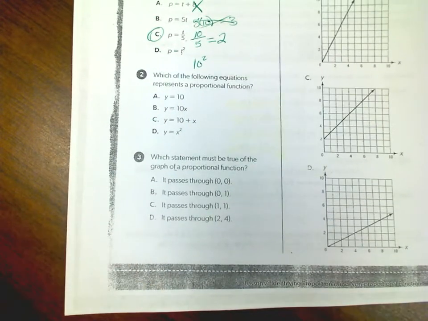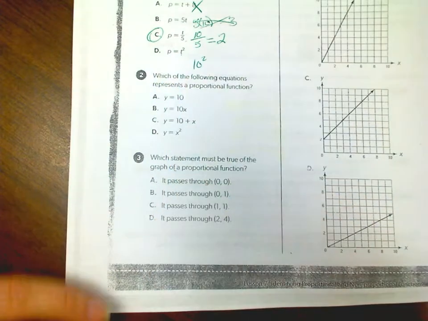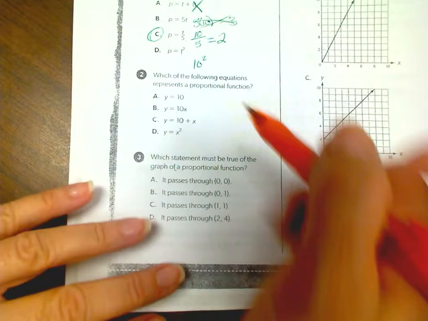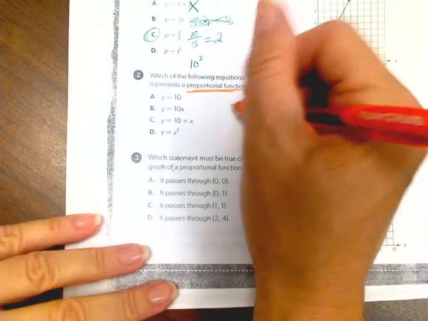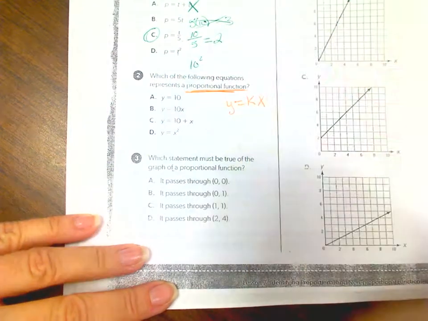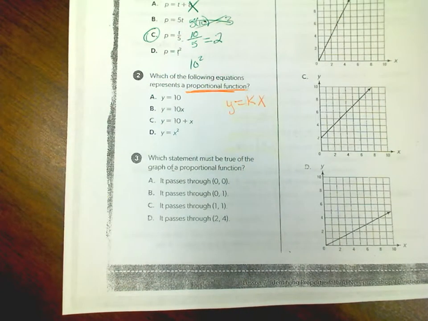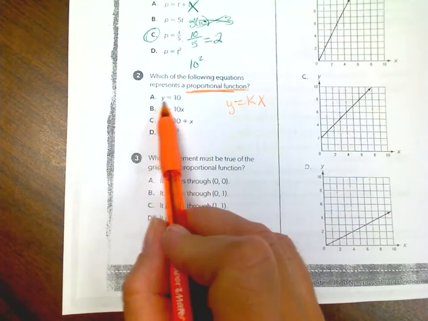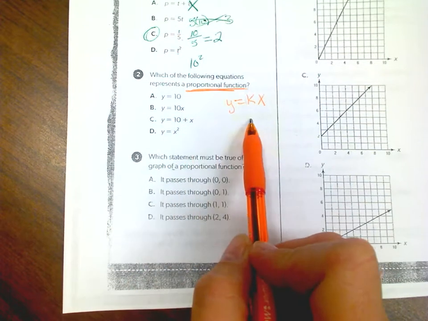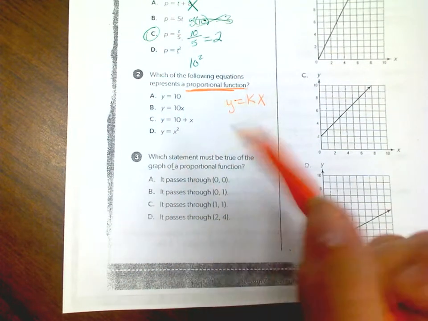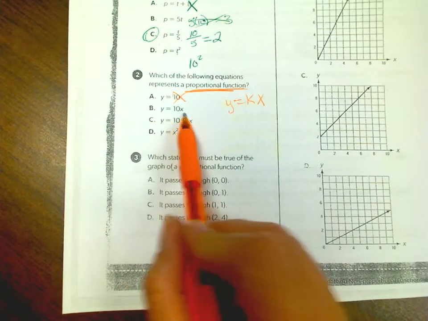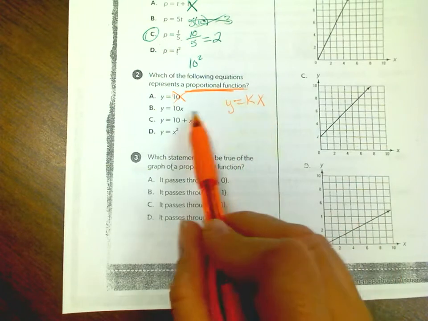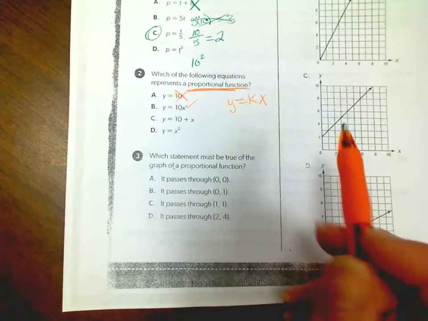Number 2. Which of the following equations represent a proportional function? Okay, remember in the notes we just went over, y equals kx, which is similar to our slope equation. So y equals 10, does that fit into our formula? No, there's no x there. Y equals 10x. So that could be y equals kx. It looks very similar, so let's do a little check mark by it.